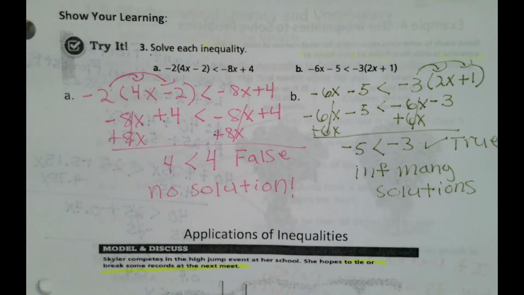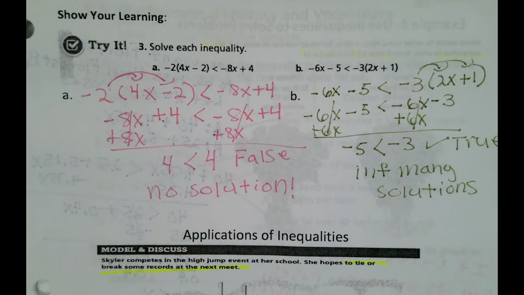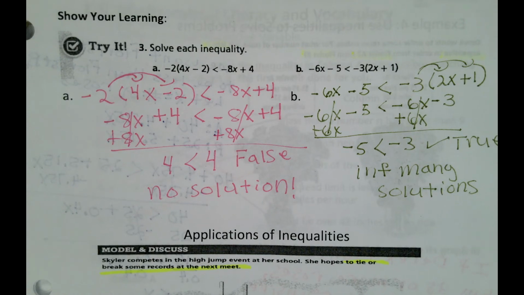Look at B. B is $5.15 per rose and a $25 delivery charge. So 25 plus 5.15x. Remember, we want A to be less than B. So we're going to do 40 plus 4.75x less than 25 plus 5.15x.